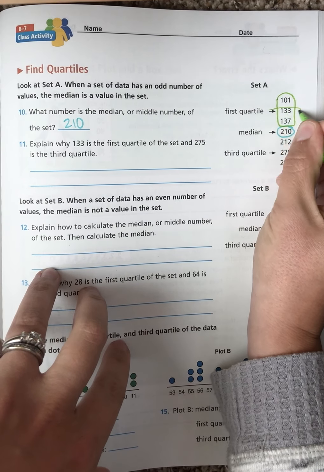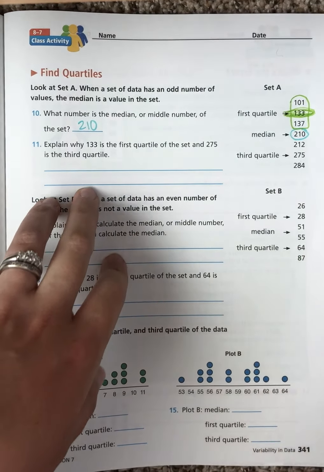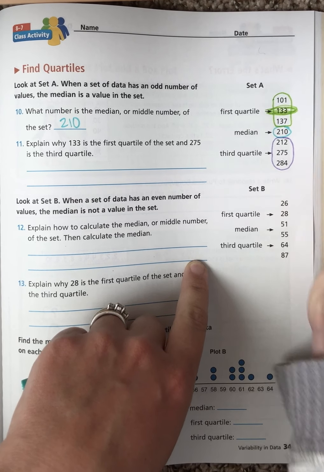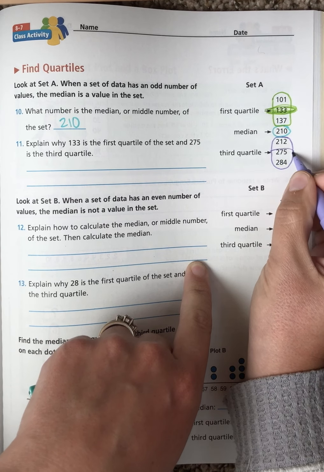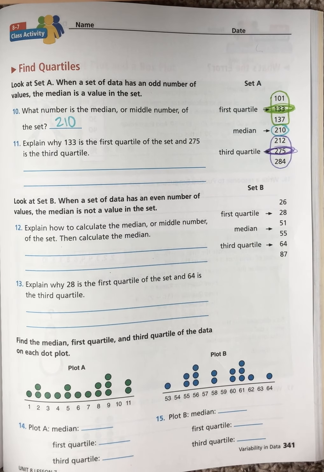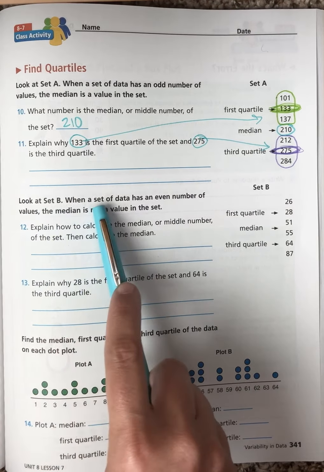And this is right here. This is the median, which is 133. Now down here, to the right of the median, we've got 3 more data points. And the third quartile, this 275, is the median of that data. Okay, so it's always finding the median. We found the median of the left half of the data, which is 133, and then we found the median of the right half of the data, which was 275. All right, so we have set B.